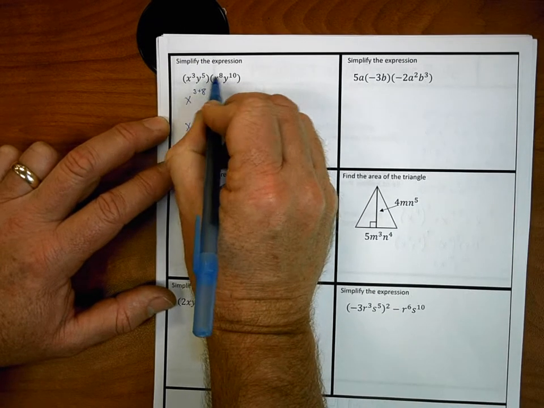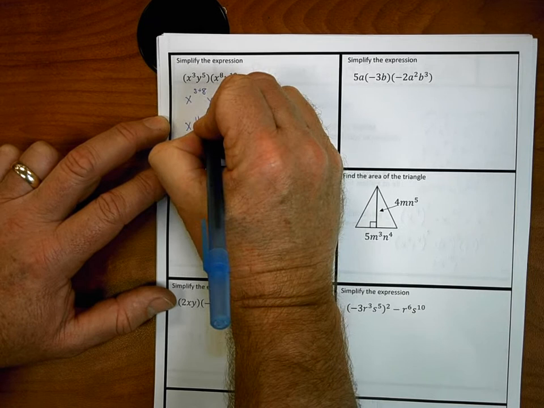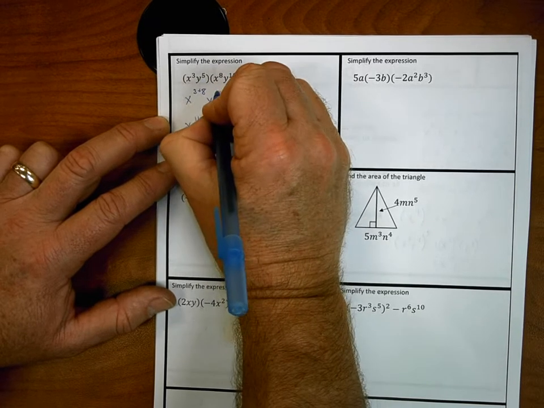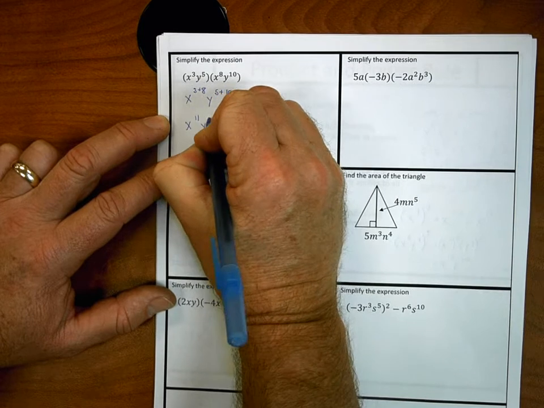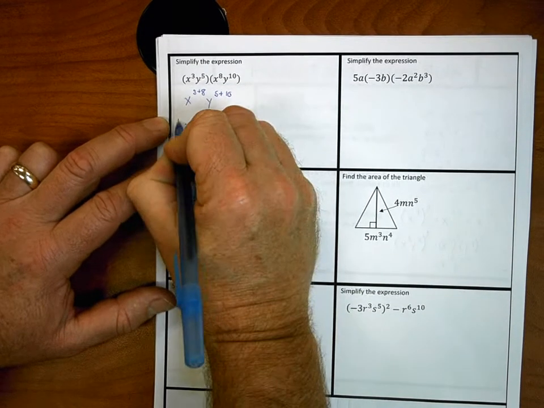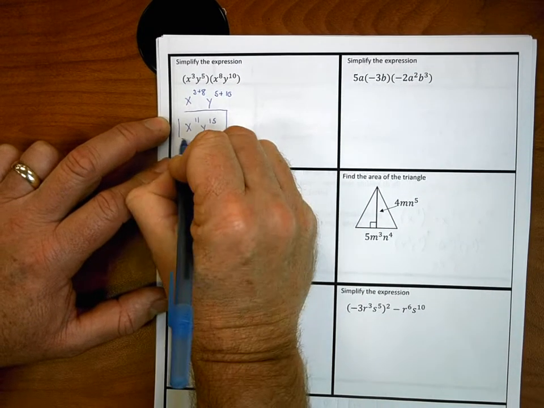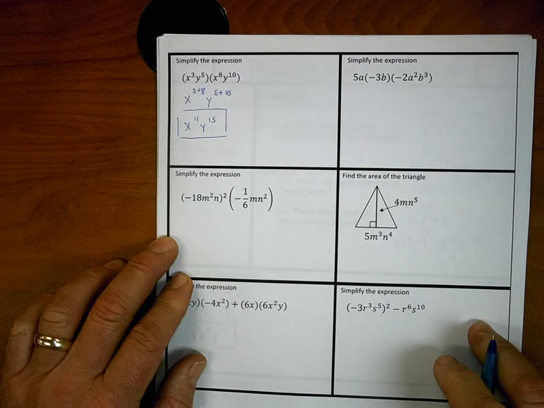And then my other like bases are the y's. So I'm going to add the exponents of the y's together, which are 5 and 10. And that gives me y to the 15th. So this problem would simplify into x to the 11th, y to the 15th.